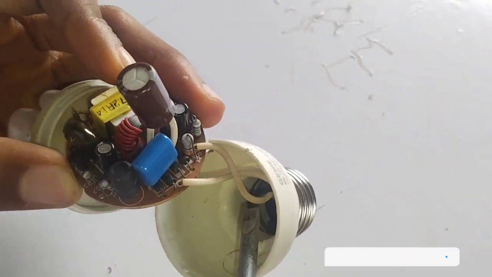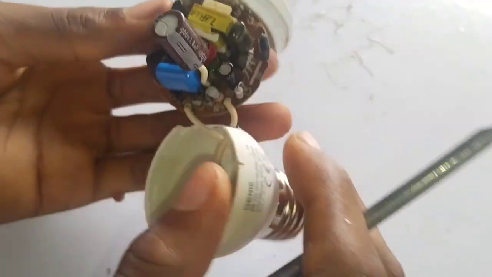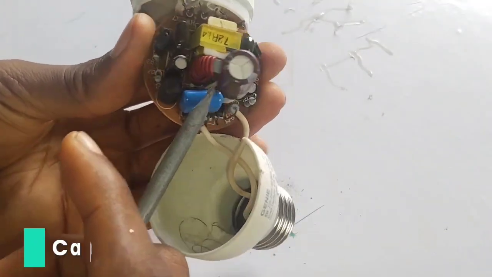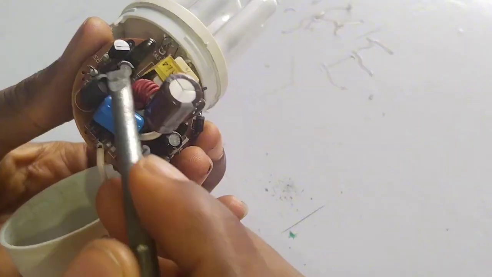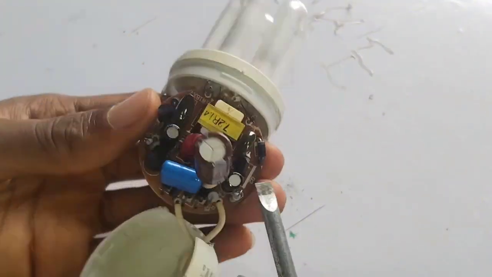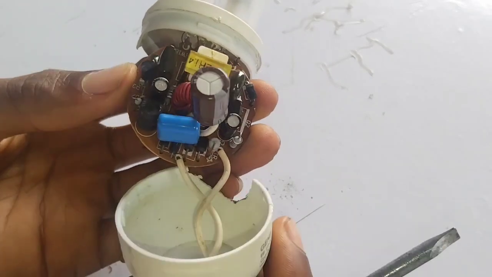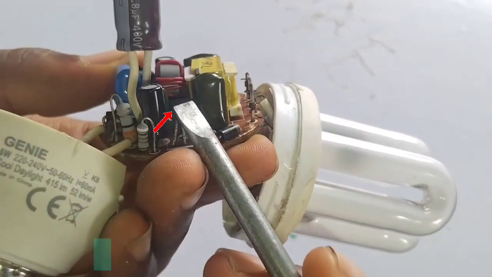These 4 diodes are responsible for changing the AC voltage to DC voltage, and you can see some capacitors right here. You can see one here, one here too, and also one here. These capacitors are meant to filter out noise which comes from the AC line. And you can also see some transistors right here.